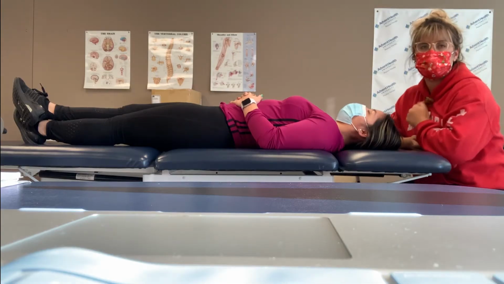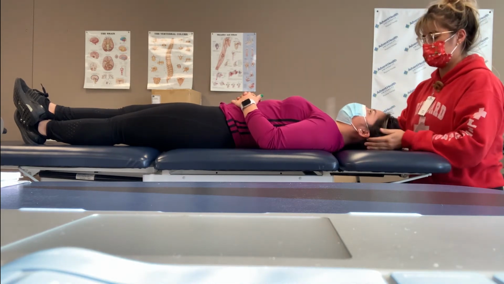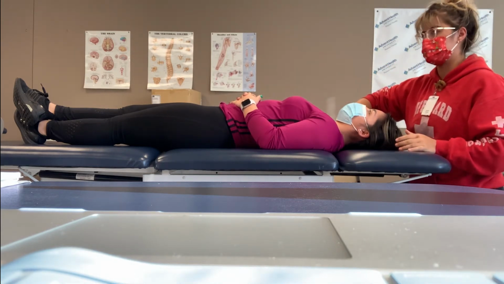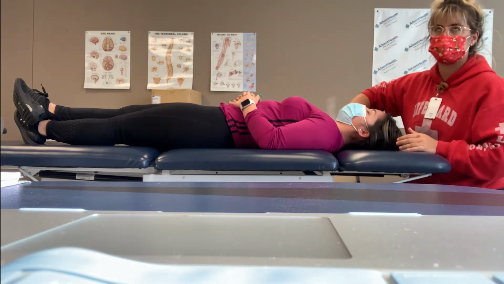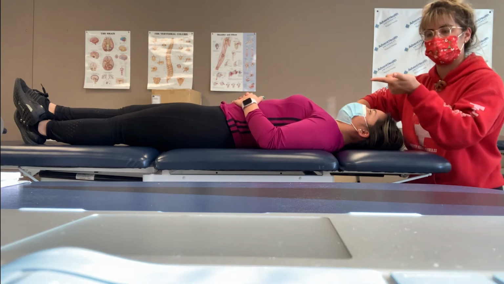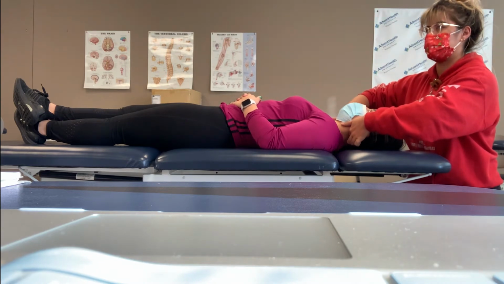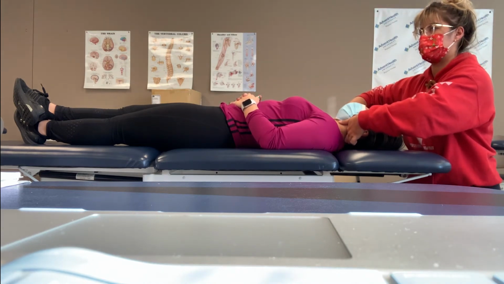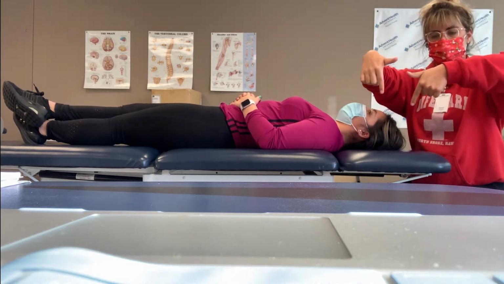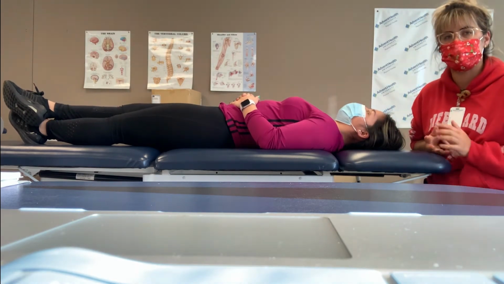The next test that I'll be doing is the AA transverse shear test. I'm going to use this part of my finger to stabilize C2 at its transverse process. Then with my other hand and the other side of the finger, I'm going to the transverse process of C1. While I'm stabilizing C2, I'm going to push C1, so I'm creating a shear force by pushing on C1.